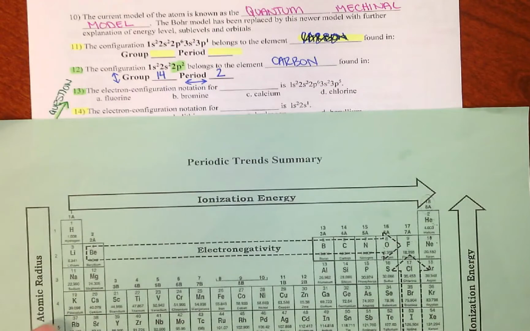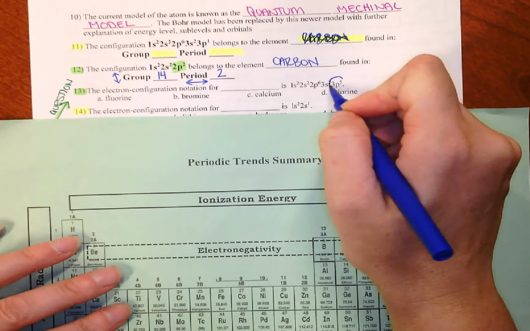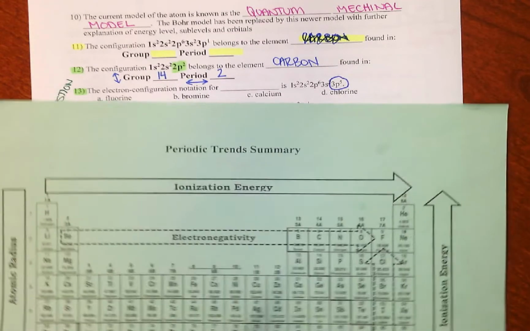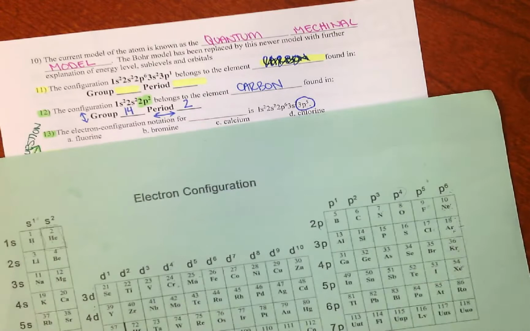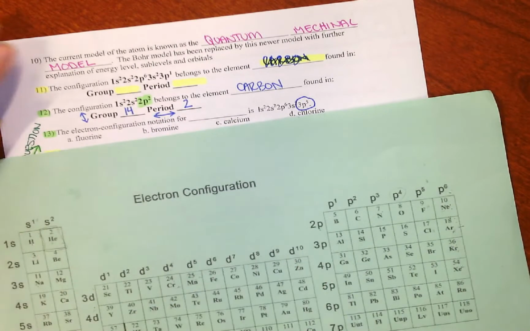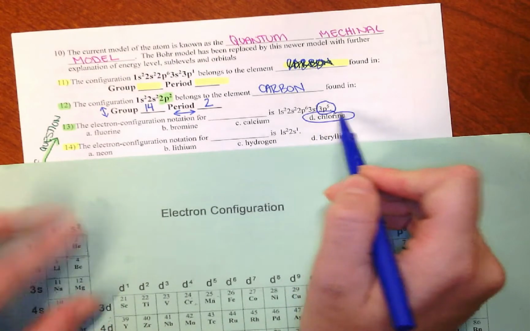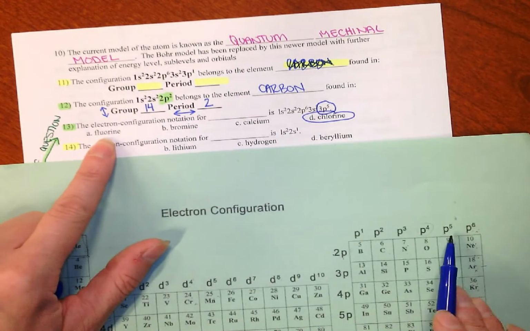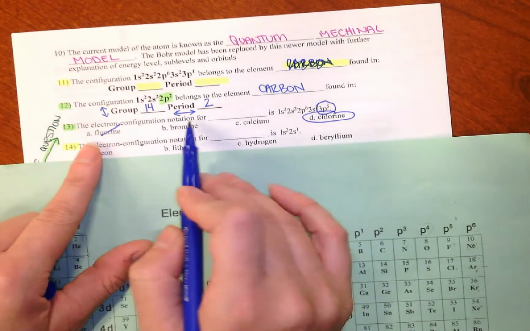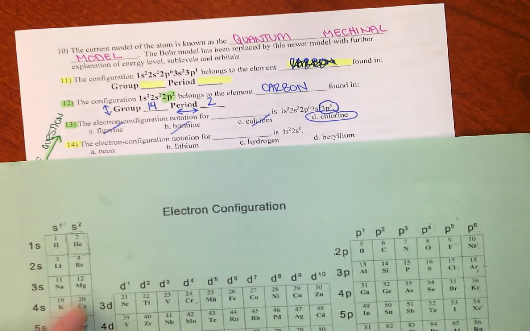For number 13, the electron configuration notation, I'm just going to pay attention to that last one they tell me, 3p5. And I'll move over to this side. 3p5, right there, that would be electron 17, which is chlorine. So I'd say chlorine. I know it's not fluorine, because that would be 2p5. Bromine would be 4p5. Calcium's 4s2. That's definitely not it. Okay, so there's my answer.